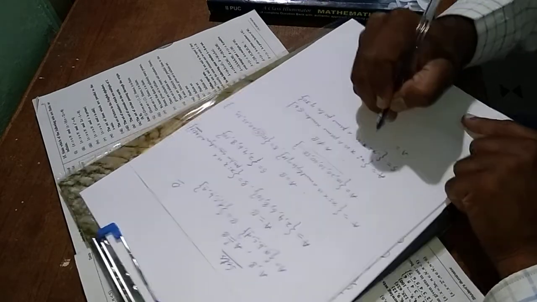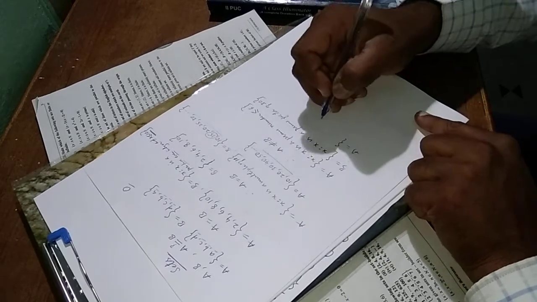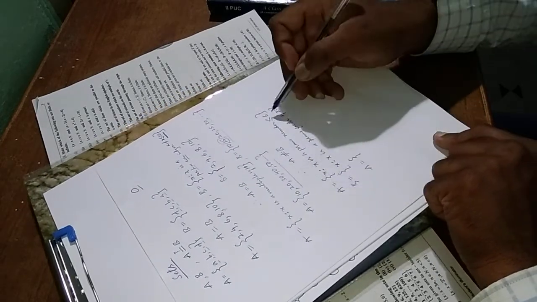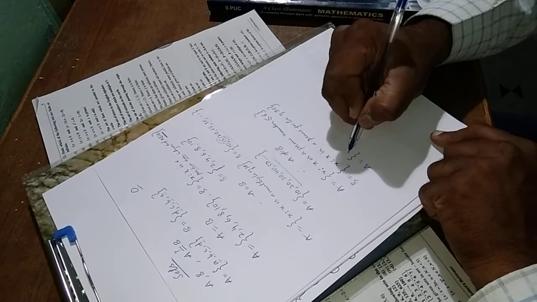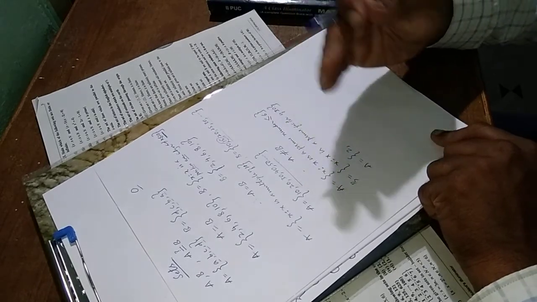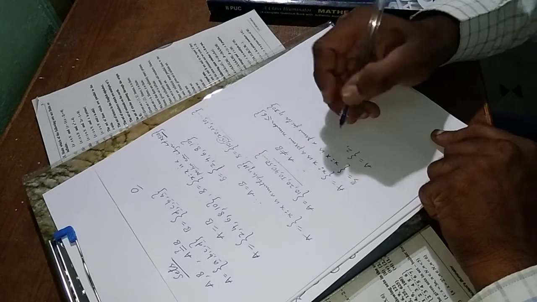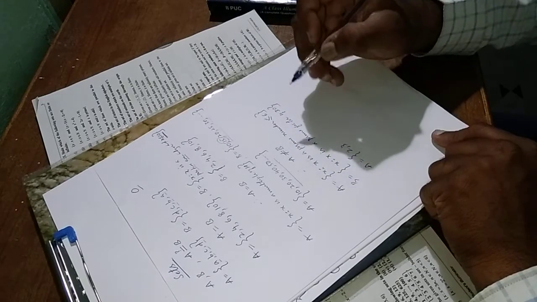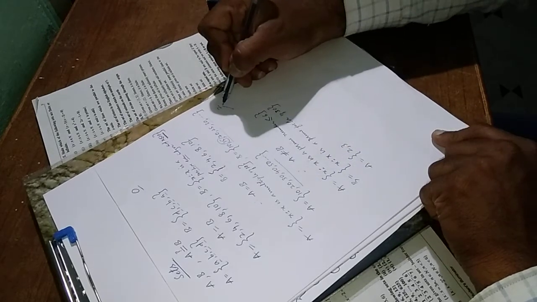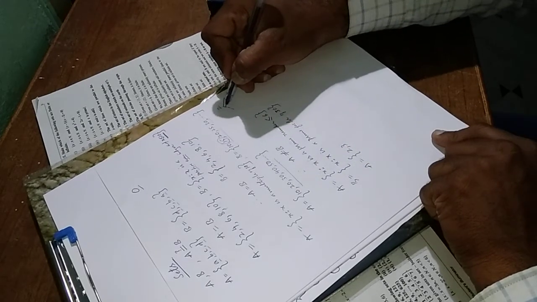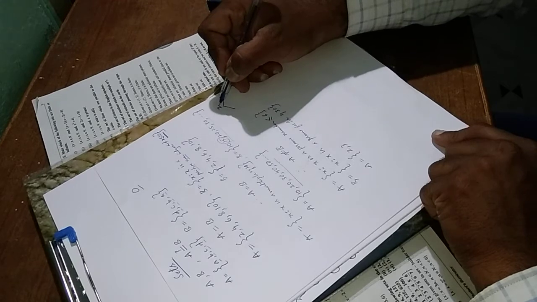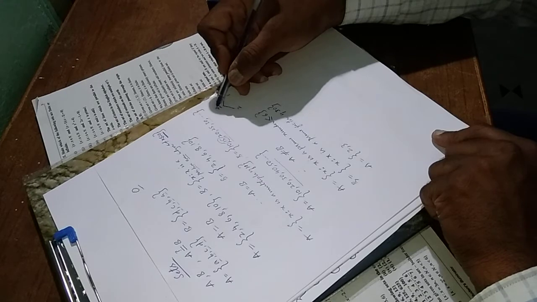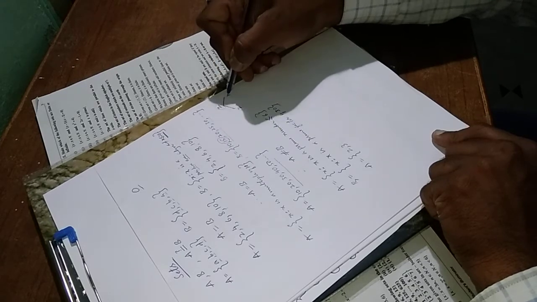Let's write the set. A is the set of X such that X is a prime number less than or equal to 6. Which are the prime numbers less than or equal to 6? We know that 2 is a prime number. 2 is the first prime number. Then we have 3. 3 is also a prime number. Prime number means a number that has only two factors. That means the number which is divisible by only itself and 1. Like 2 is divisible by 2 and 1 only.